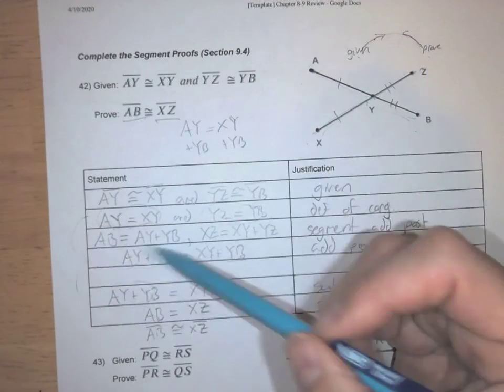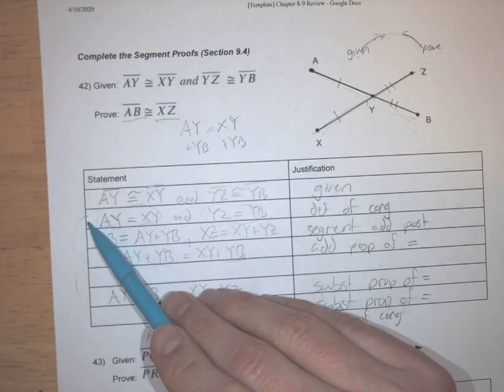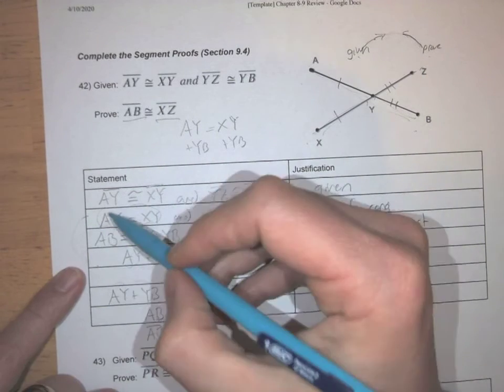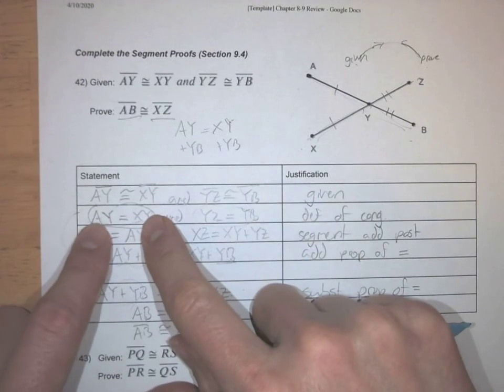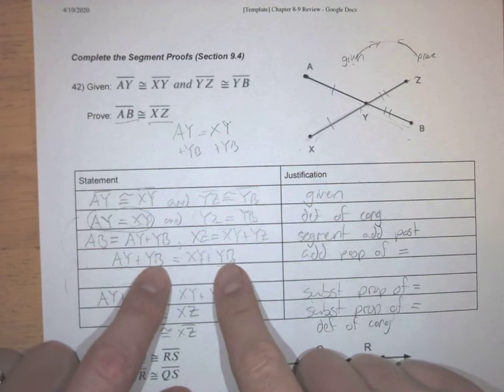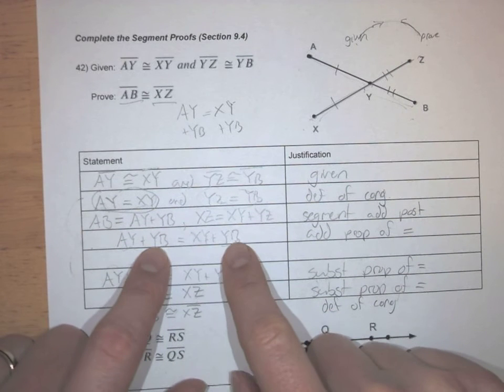we kind of build off of this piece of information. We just use the segment addition postulate. We take this statement right here and we just add to it. We add the same thing on both sides. We add YB on both sides. Okay, addition property of equality.